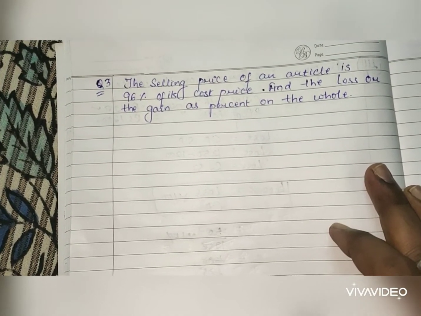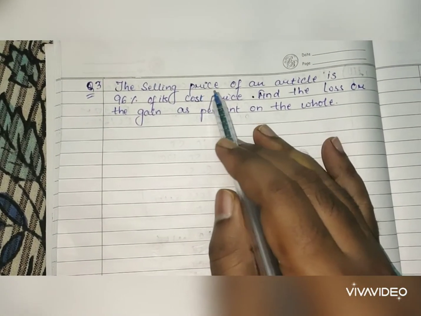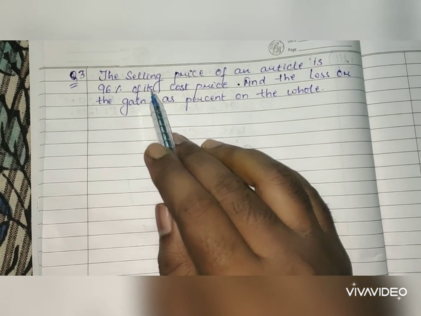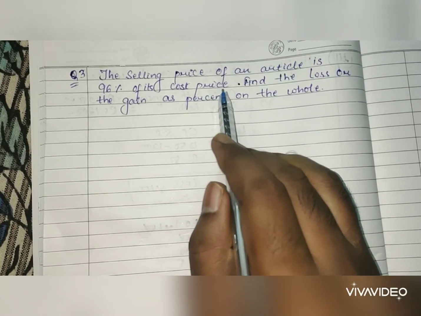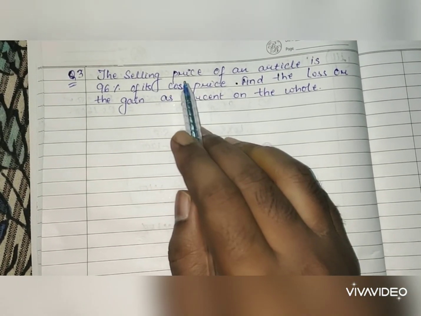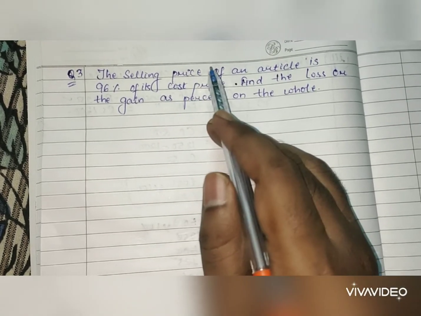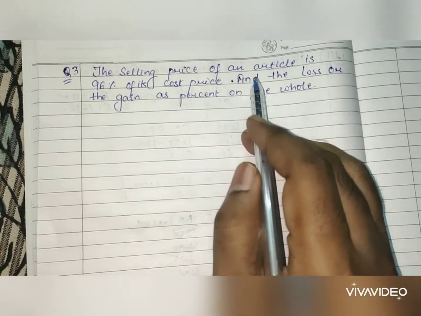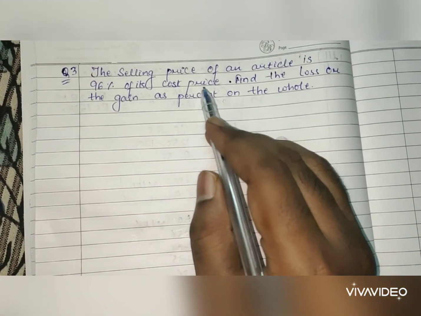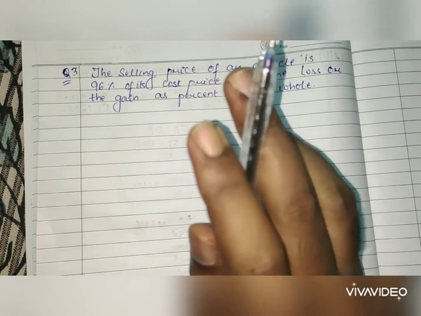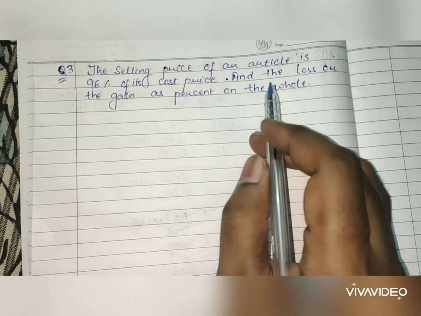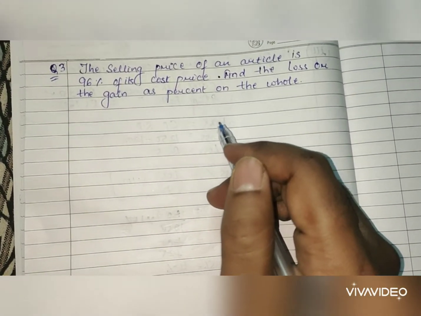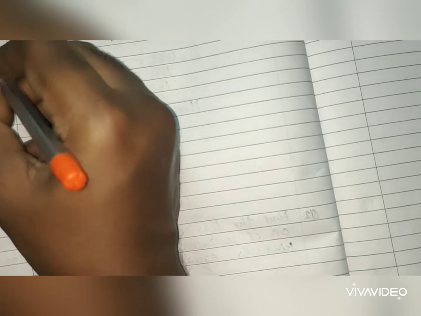Now see question number 3. The selling price of an article is 96% of its cost price, okay. Means suppose there is some price at which the article is being sold, and what will be the cost price? We have to find out the loss or the gain as percent on the whole. So let's see the solution.